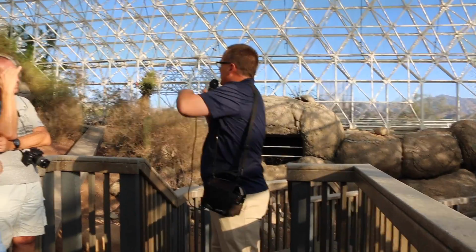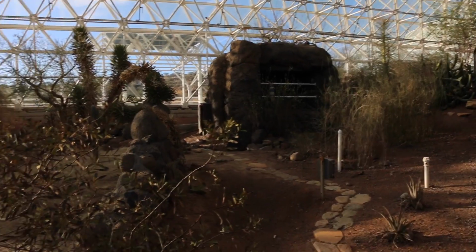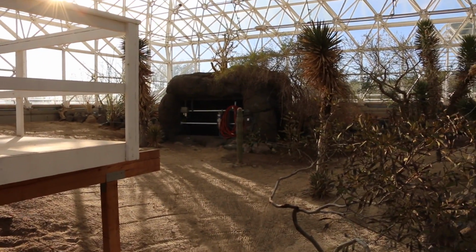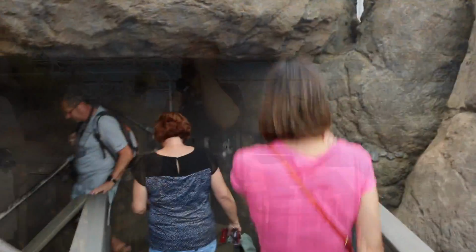Now, when you look around this room here, you see these openings. And these openings are ventilation shaft openings coming up from the basement or the technosphere. And that's what the biosphere called the basement. They called it the technosphere simply because that's where the technology is that controls the climate here in Biosphere 2.